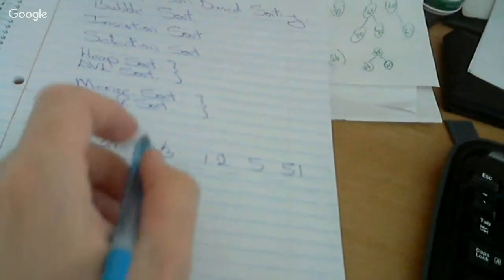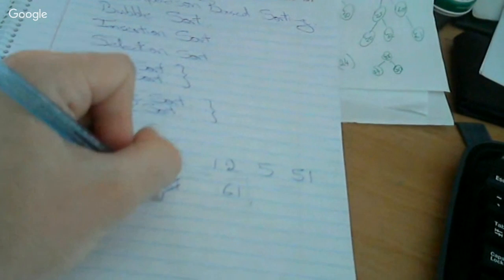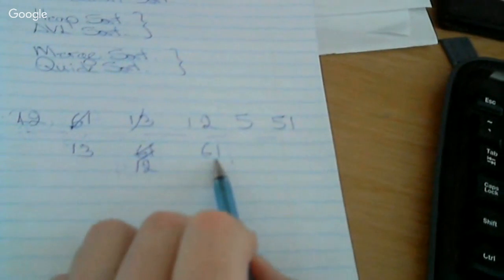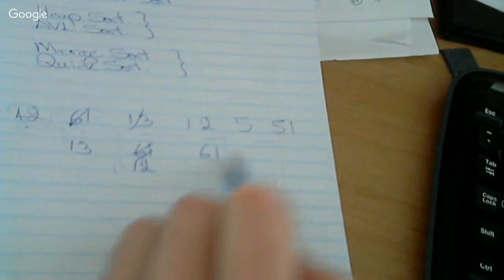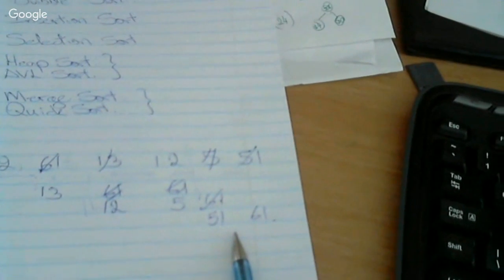Just like that. We then continue on to the next one, and we now compare 61 and 12. Are they in the correct order? No, they're not, and so we swap them. So 61 moves up and 12 moves over there. Following that, we move on and look at the next group. So we see 61 and 5, and we perform a swap there again. And then finally, we compare the last pair, and we see 61 and 51, and so those two would swap. Just like that. Okay. Yes, this is a bubble sort.